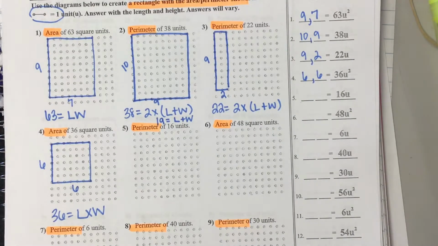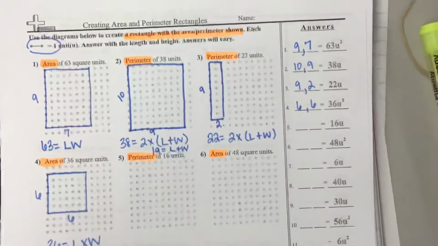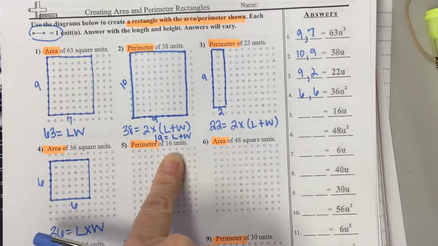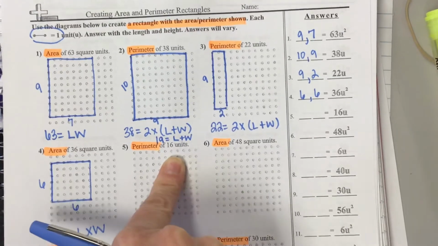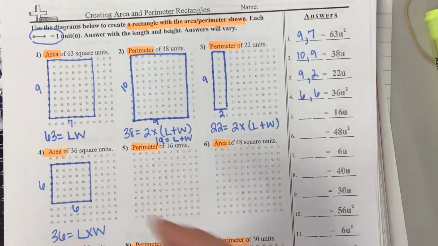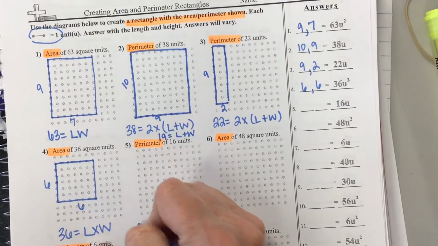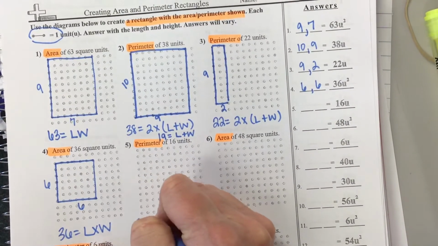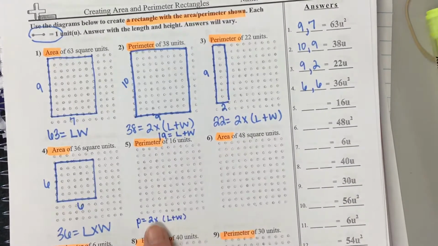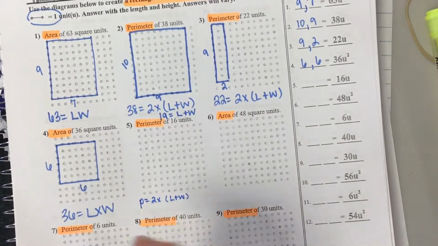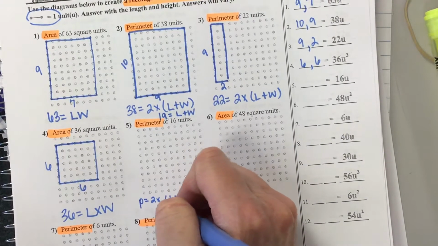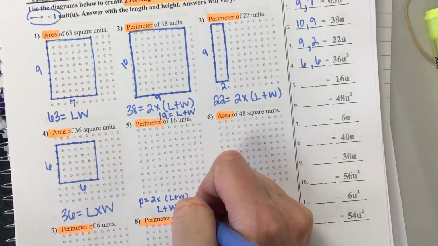Slice it in half, or chop it in half, or cut it in half. So what is half of 16? What is half of 16, Jacob? 8. So our length and our width, because perimeter is equal to 2 times the length plus the width, when we take away that 2, then we are saying our length plus our width equal 8.